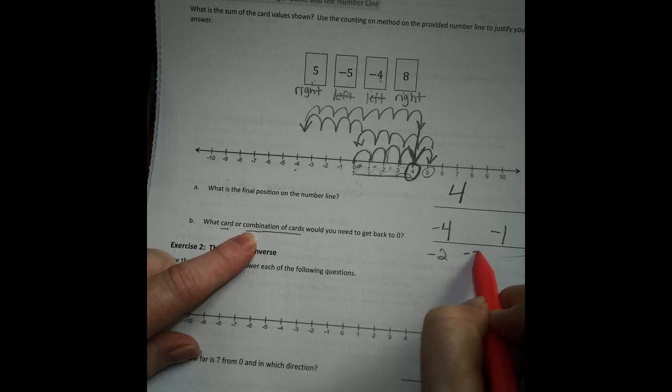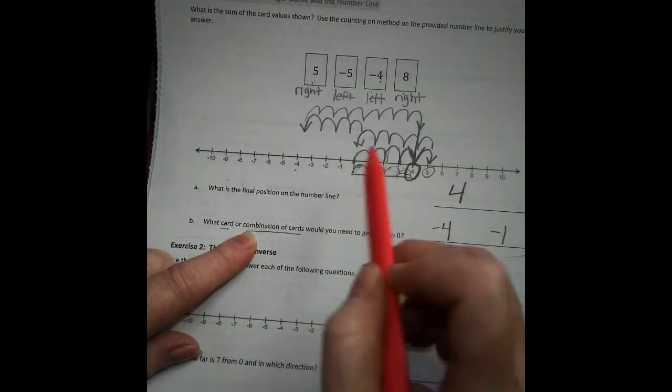Can you think of any more combinations that we could do to get back to 0? What about negative 2 and negative 2? So back 2, back another 2. There are several other combinations that you can do. Looking at exercise 2, the additive inverse. Use the number line to answer each of the following questions.